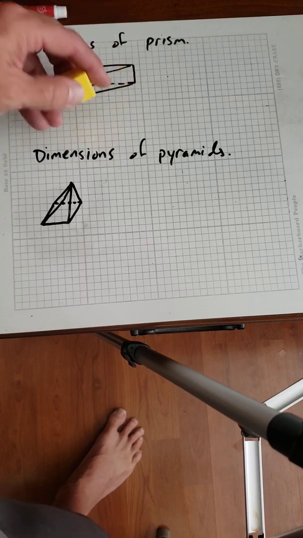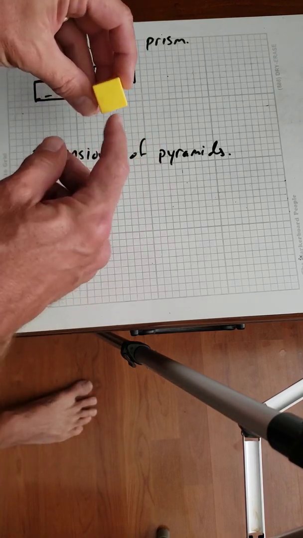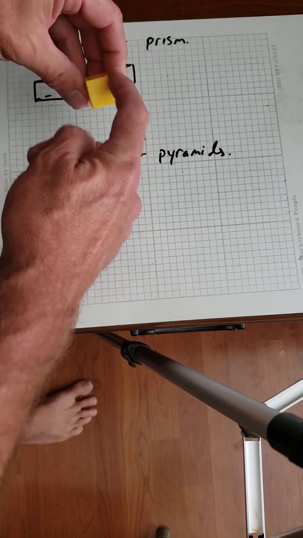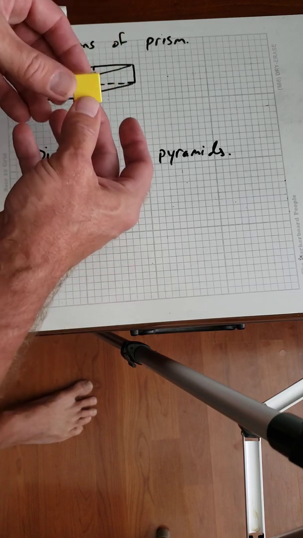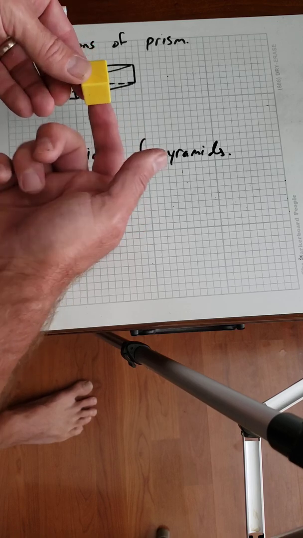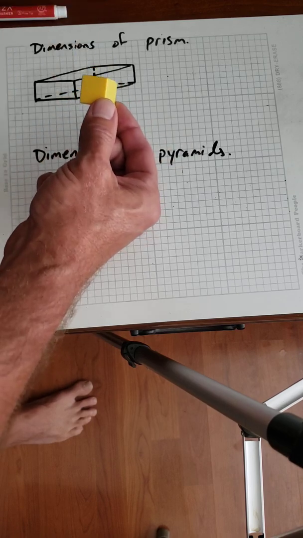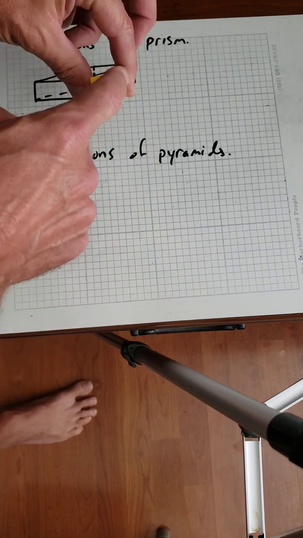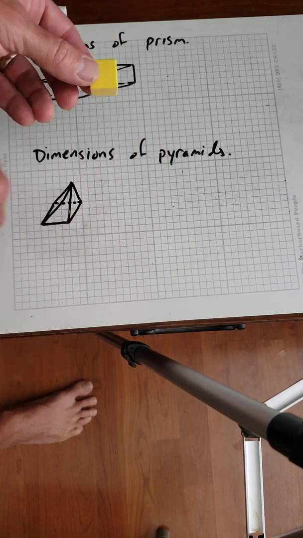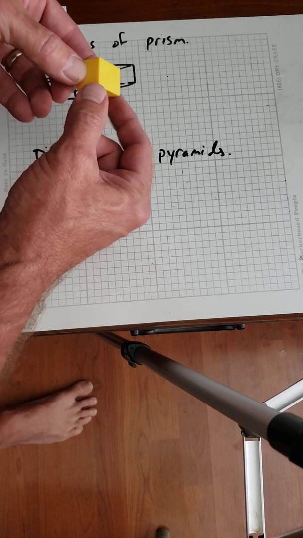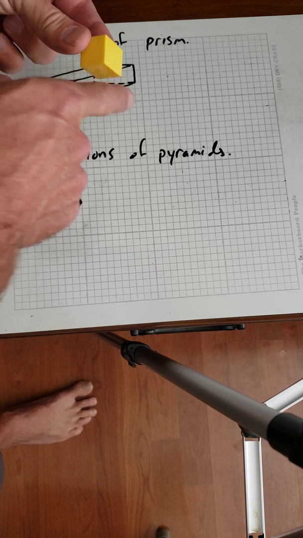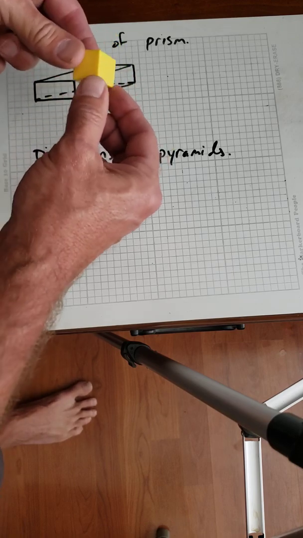If I'm talking about dimensions, I have a length from here to here, which we would call the base, and a length from here to here, which we would call the height. Then I have a length from the back base to the front base, or from the bottom to the top. That's my third dimension. So for prisms, you're given the base and the height of the bottom, and then how far apart the two bases are, and we call that the depth. The way I'm holding it, it looks like it's going deep into the paper, so we call that the depth.